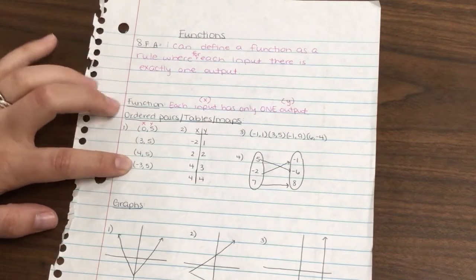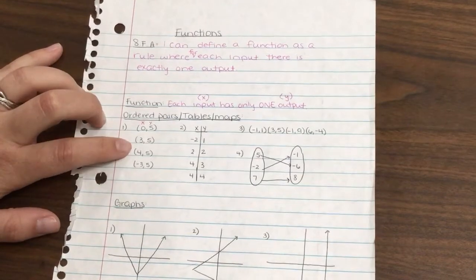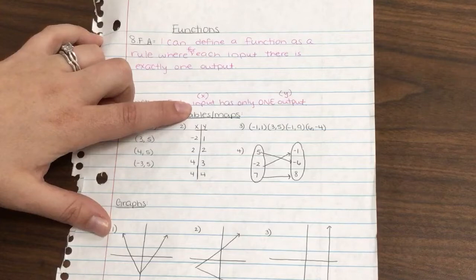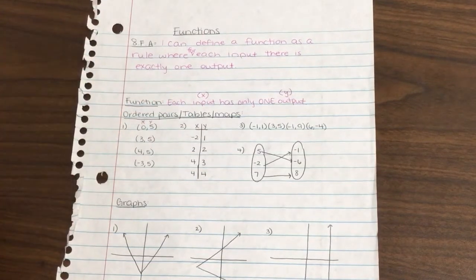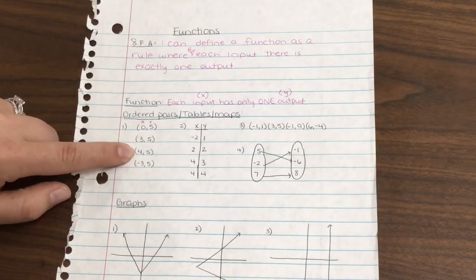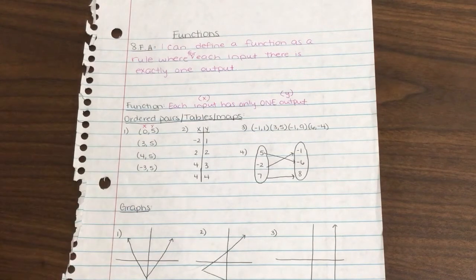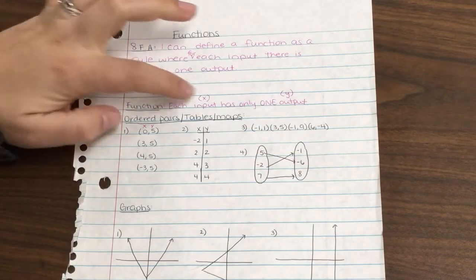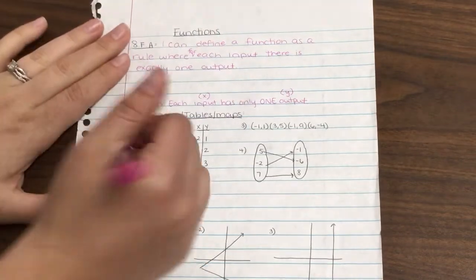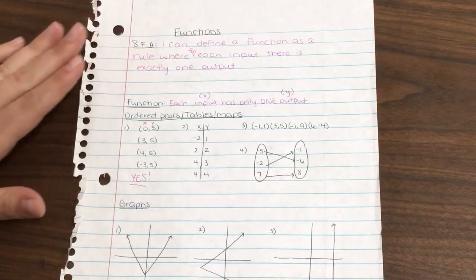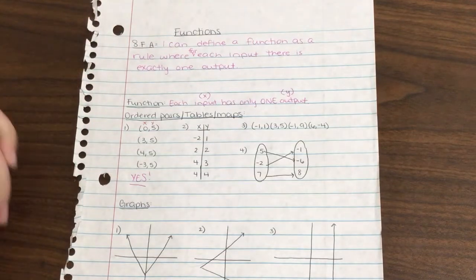Now notice that we have a negative 3 down here, but 3 and negative 3 are two different numbers. So each x, positive 3, has only one output. So 4 is the same thing. 4 has one output of 5, and negative 3 has one output of 5. So does each input have only one output? The answer is yes. So this would be a function.